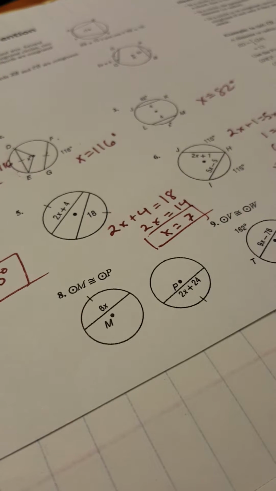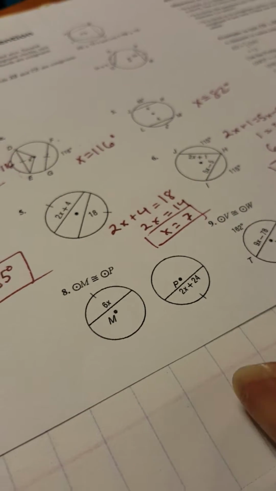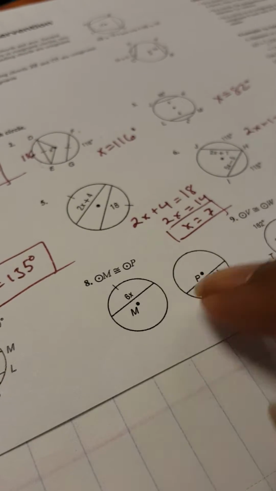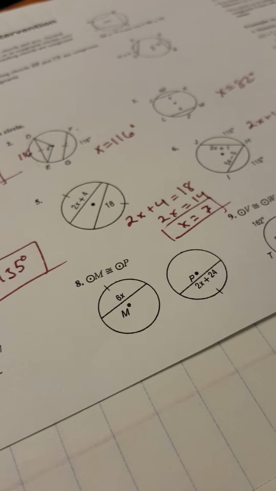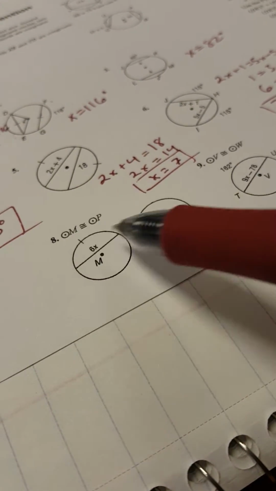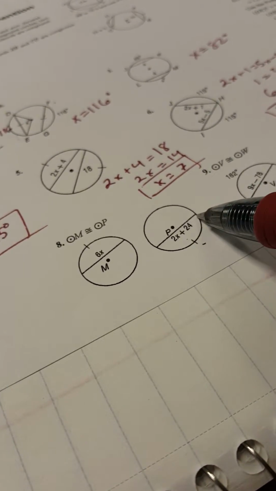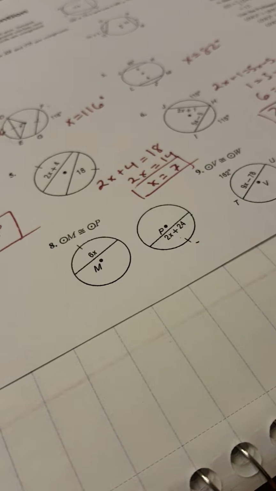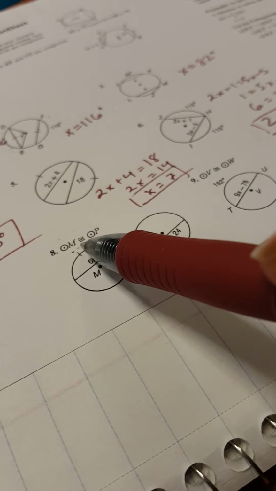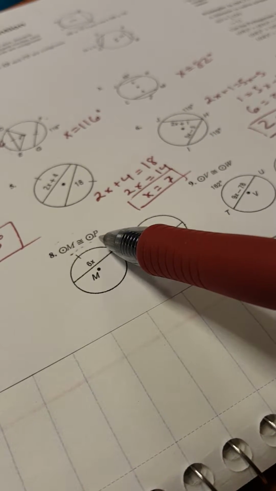Okay. Any questions about that? Make sense? The two bottom ones, these are the same thing. It's just that they're in different circles. But notice that they say here my arcs are equal. So that means this chord is equal to this chord. So it still does the same thing. And that's only if the circles are equal. So notice right here that they said circle M is congruent to circle P.